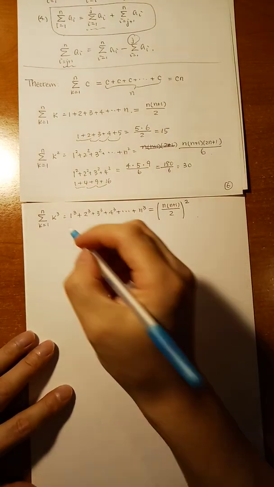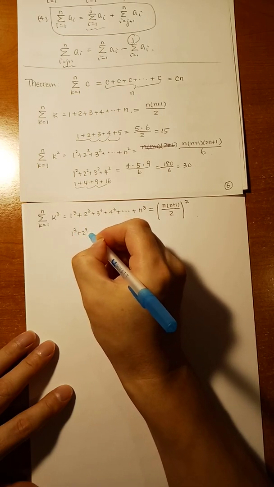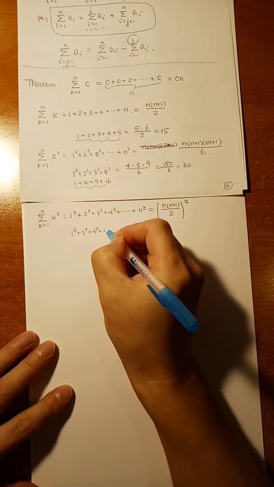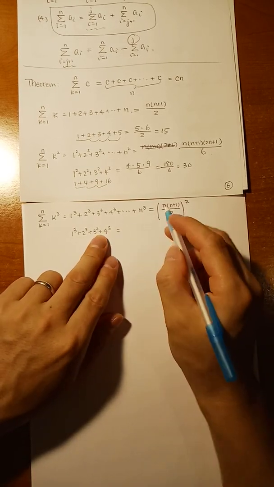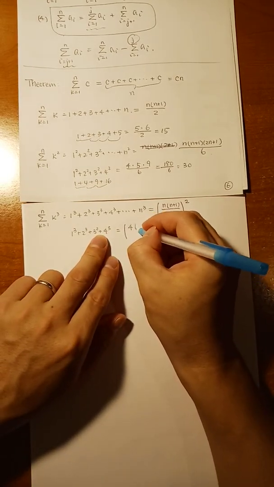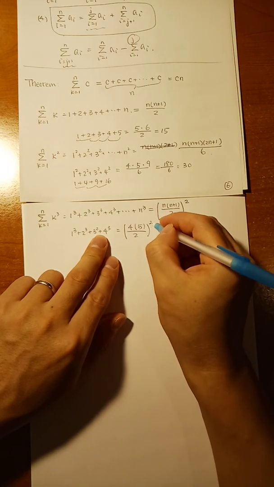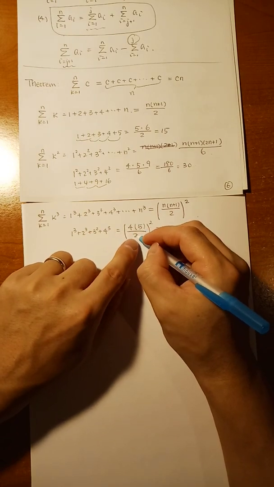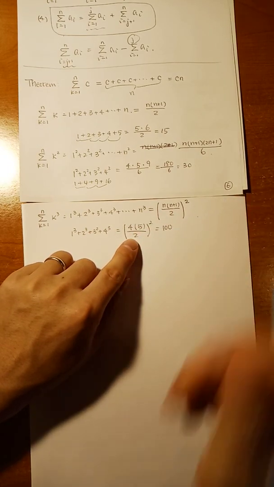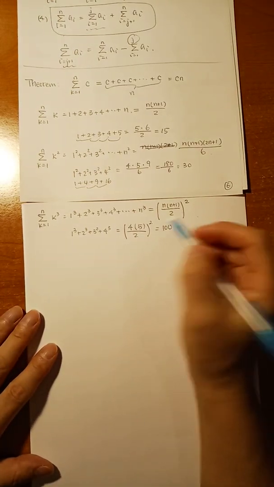Let's just verify it. We also verify with 4 numbers. For example, here n is equal to 4, so it's 4 times 4 plus 1, 4 times 5 over 2, squared. 4 times 5, 20. 20 over 2, 10. 10 squared, 100. Right? It's 100. And let's check this.